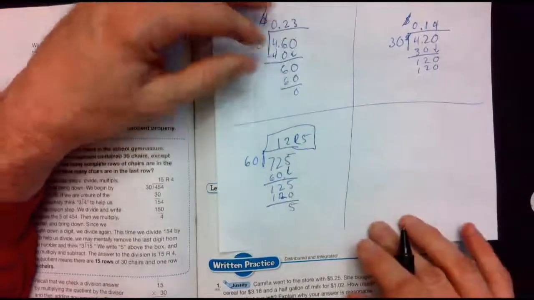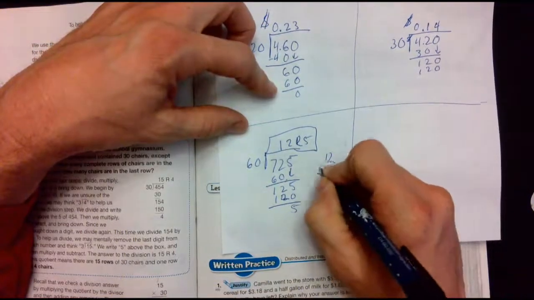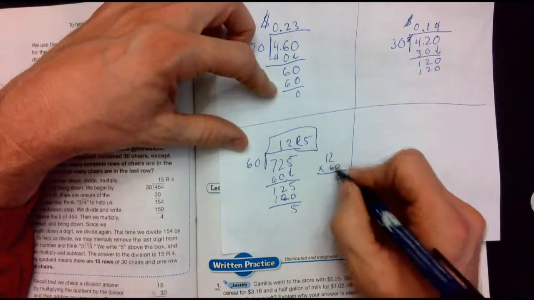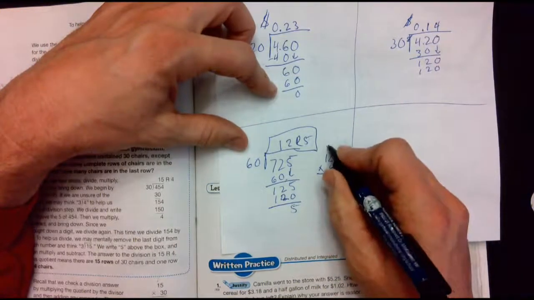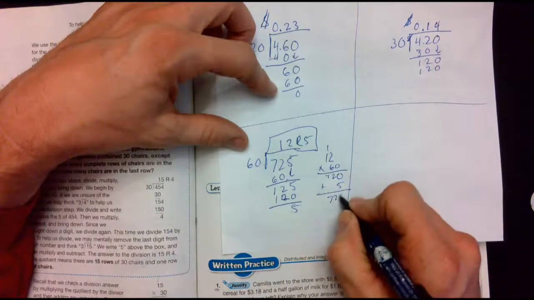Let's check this one. Check a problem, check. 12 times 60, hanging that 0 out. 0 down. 6 times 2 is 12, carry the 1. 6 times 1 is 6 plus 1 more is 7, plus your remainder of 5.